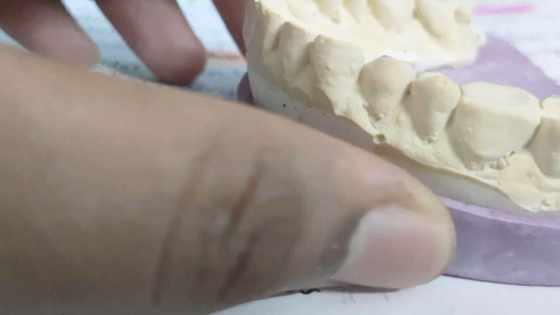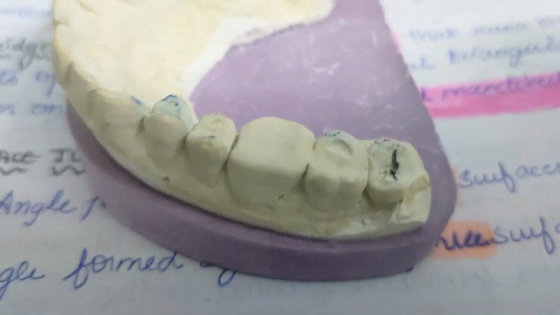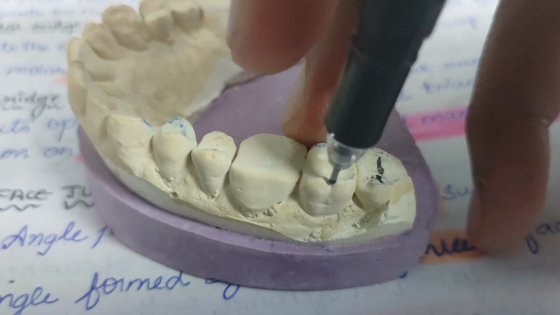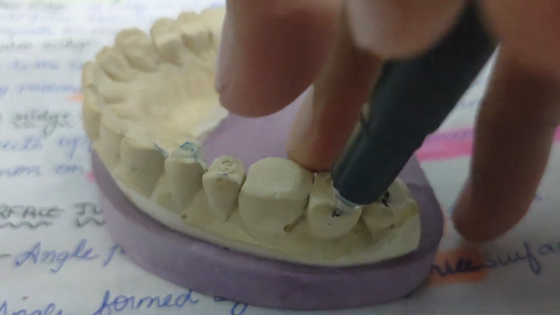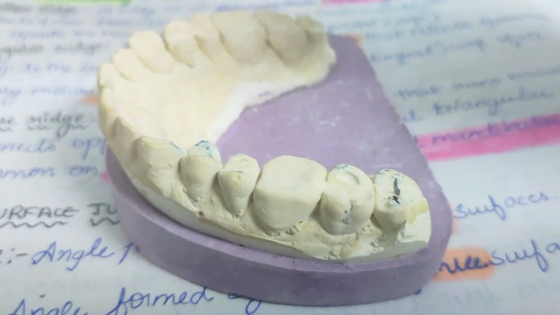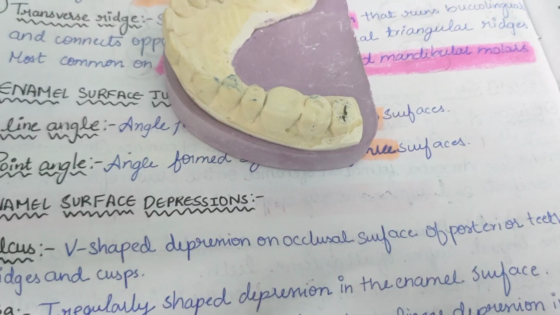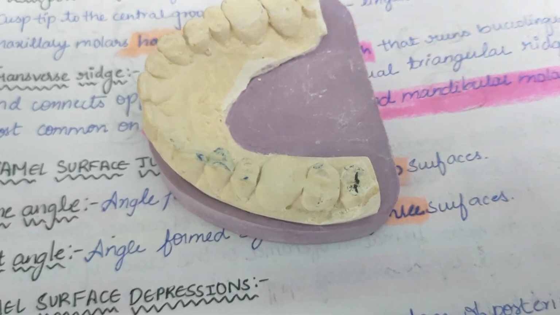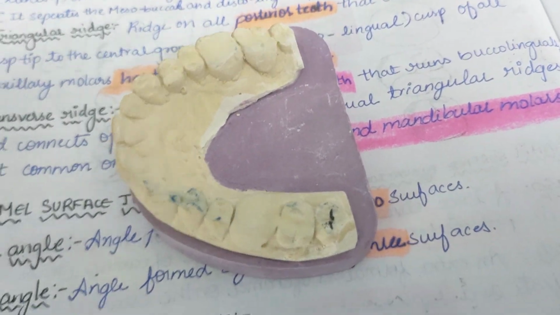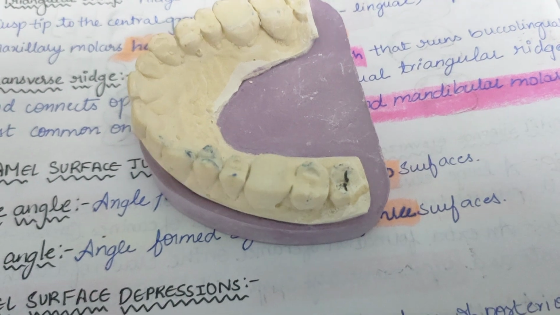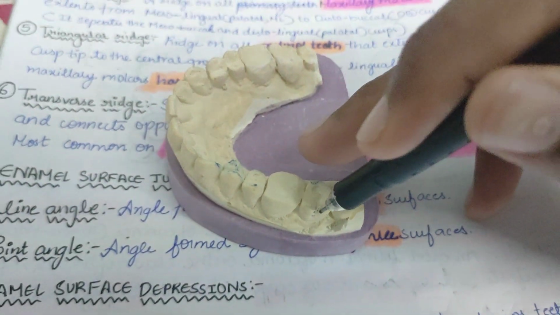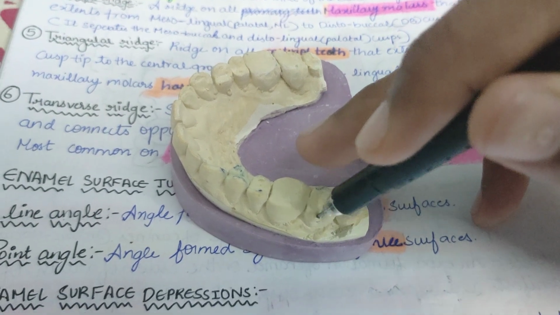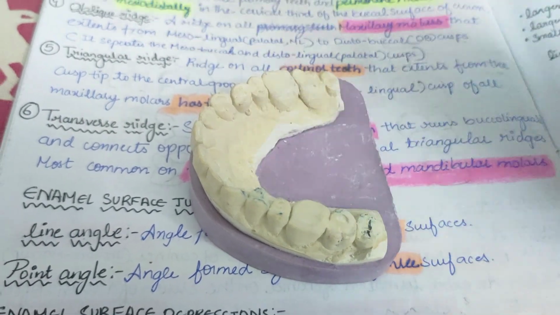Now developmental groove is here. This is known as developmental groove, which develops from the center and extends on the surface also. Developmental groove is a well-defined shallow linear depression in the enamel that separates the cusp lobes and marginal ridges of a tooth. Now here you can see it separates two ridges, two cusps.